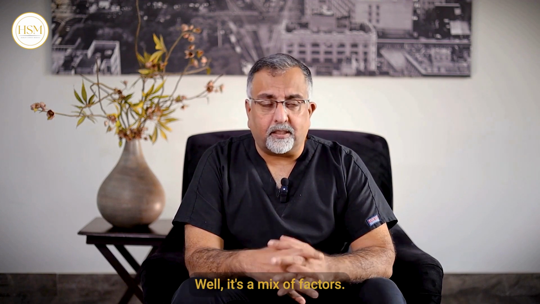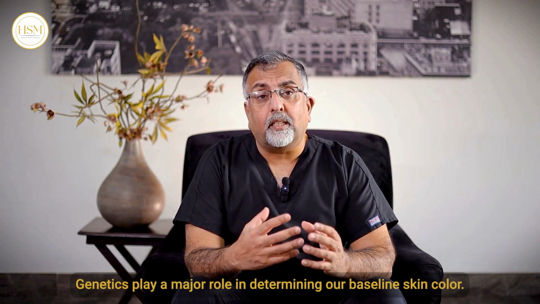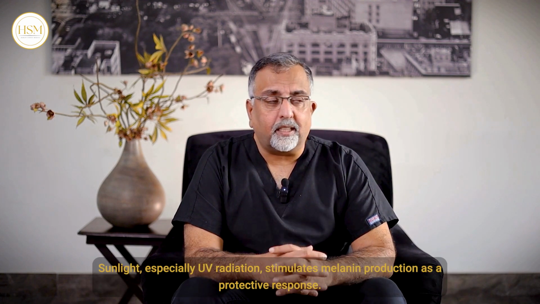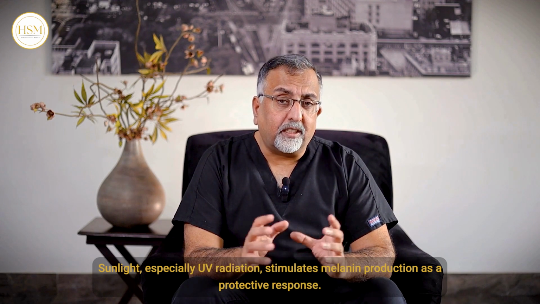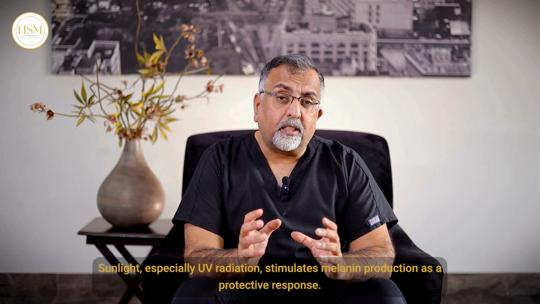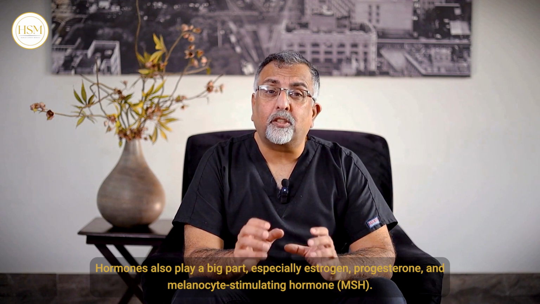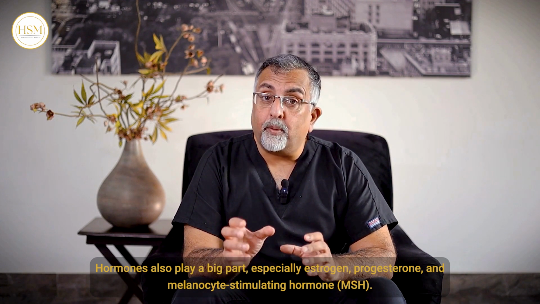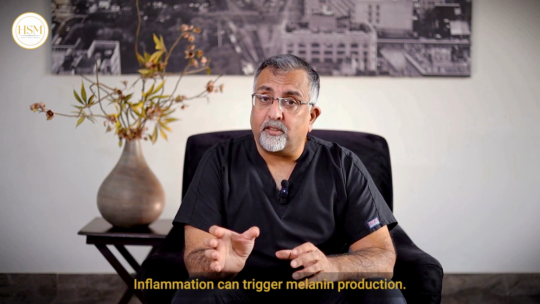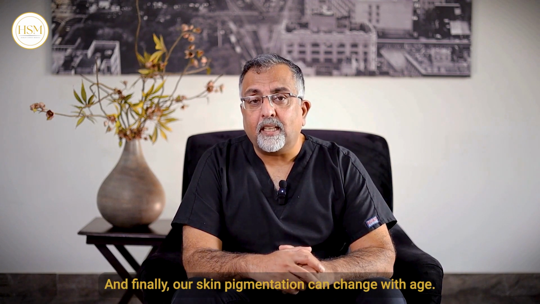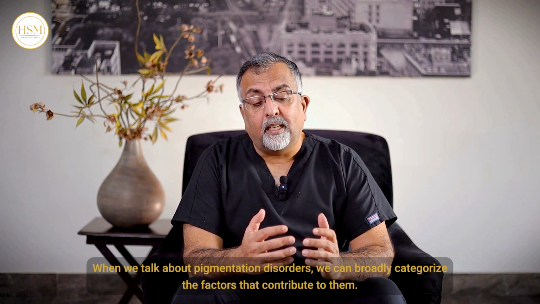Now, what influences how much melanin we produce? Well, it's a mix of factors. Genetics play a major role in determining our baseline skin color. Sunlight, especially UV radiation, stimulates melanin production as a protective response. Hormones also play a big part, especially estrogen, progesterone, and melanocyte-stimulating hormone, MSH. Inflammation can trigger melanin production, and finally, our skin pigmentation can change with age.